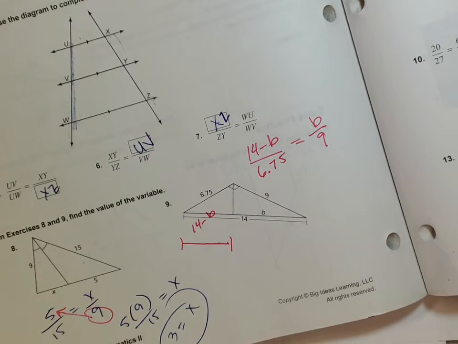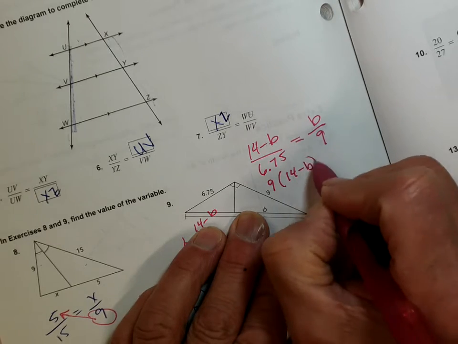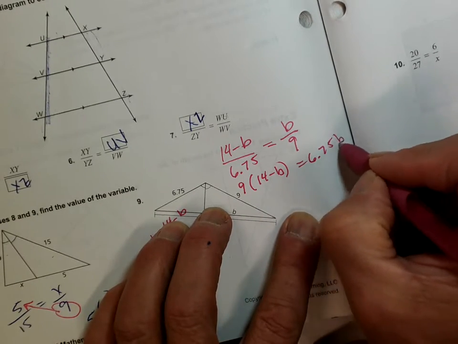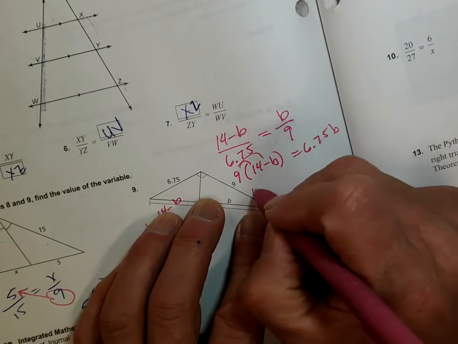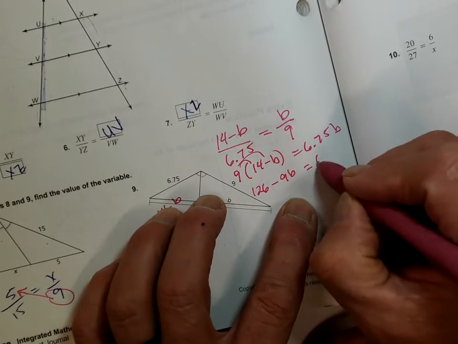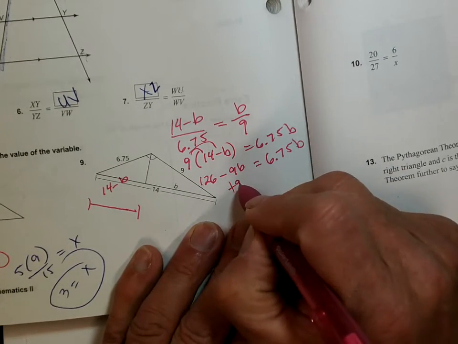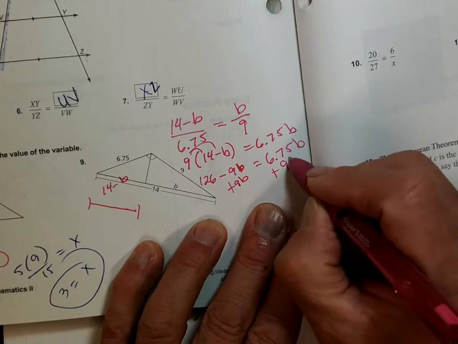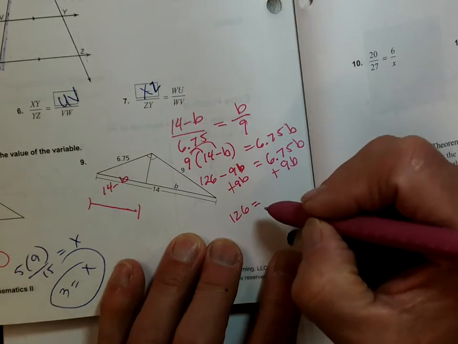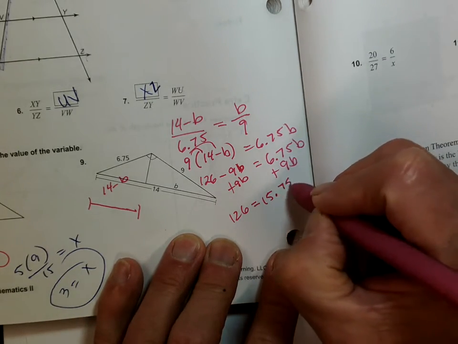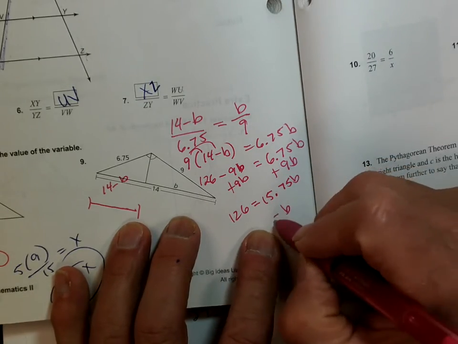Okay? And now I'm just going to go ahead and solve it. I'll cross multiply and I get 9 times (14 minus b) equals 6.75b. I'm going to distribute that times that, that times that. What's 9 times 14? 9 times 14 is 126 minus 9b equals 6.75b. Am I going too fast or am I okay? No, you're good. Okay. Plus 9b. What's 9 plus 6.75? It's 15.75, so I got 126 equals 15.75b. Divide, and I get 8. B turns out to be 8.